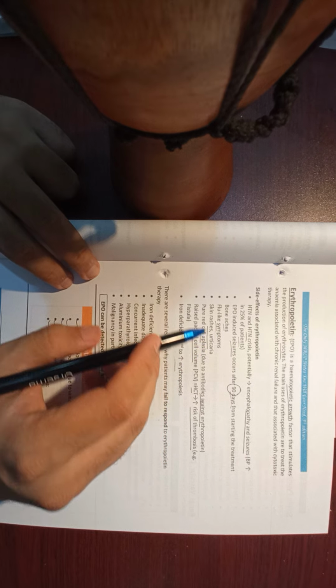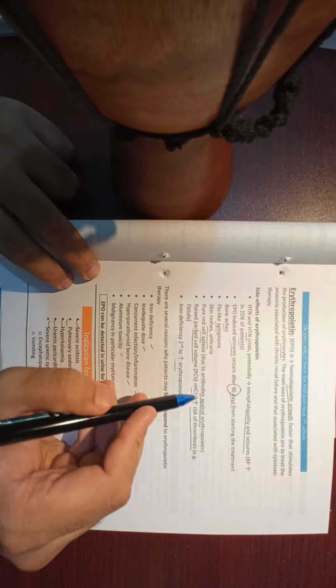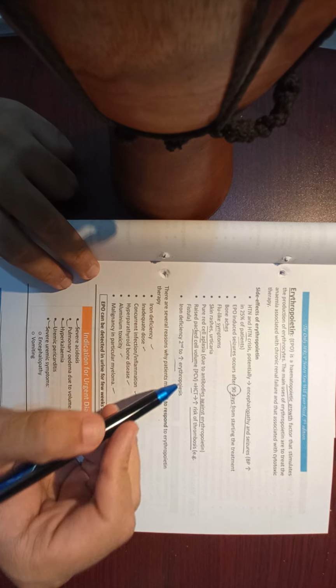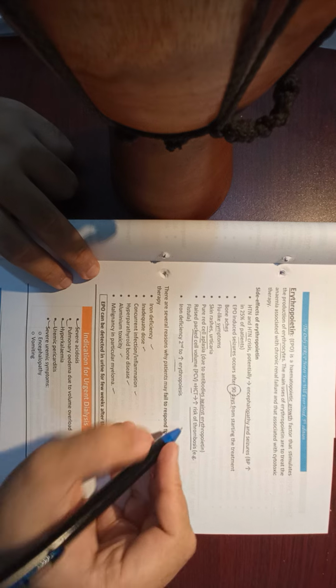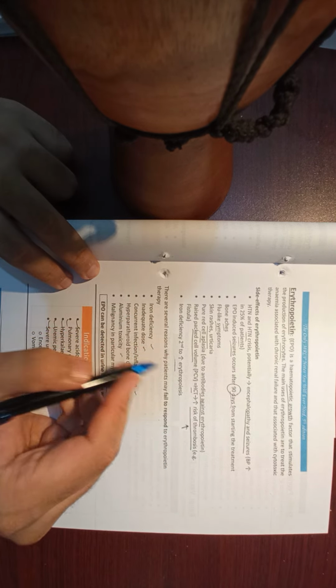Bone aches, flu-like symptoms, skin rashes, urticaria, pure red cell aplasia due to antibodies against erythropoietin, raised packed cell volume, PCV, hematocrit, increased risk of thrombosis, fistula thrombosis, and iron deficiency secondary to increased erythropoiesis.